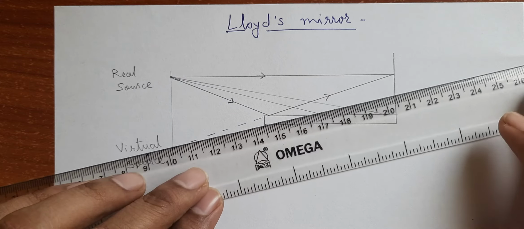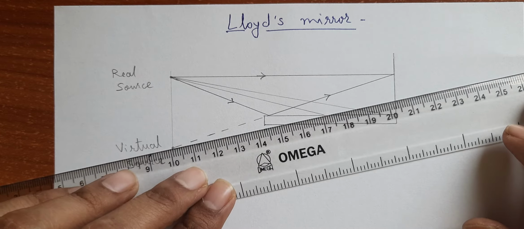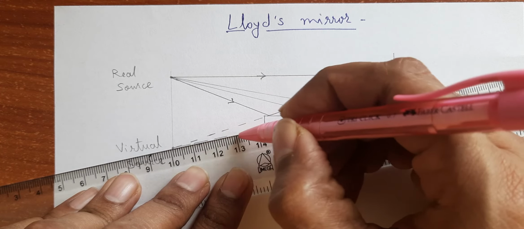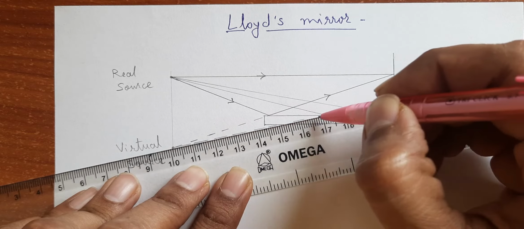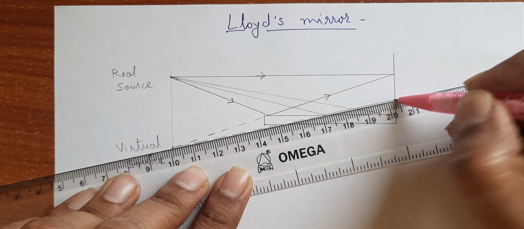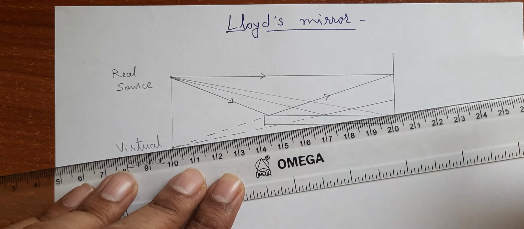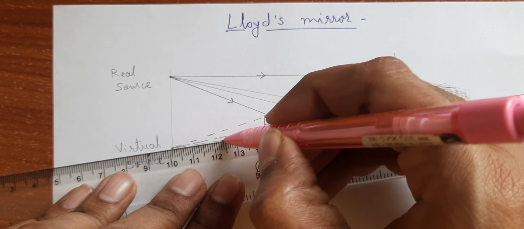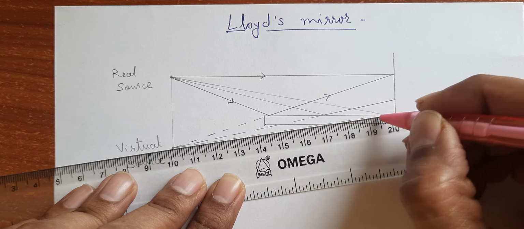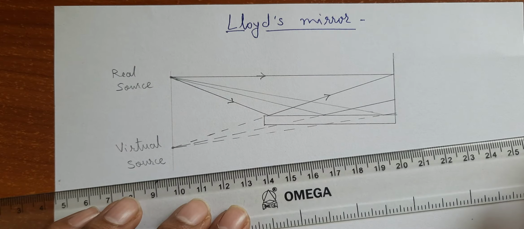And then here first they will form from the virtual source to the screen distance. So from the mirror you can draw the solid line. Similarly for the second ray also. So these are dotted lines up to the mirror from the virtual source, and from the mirror to the screen solid lines.